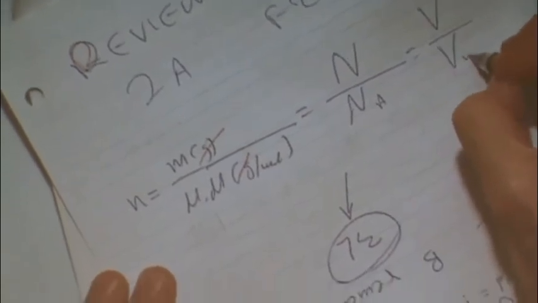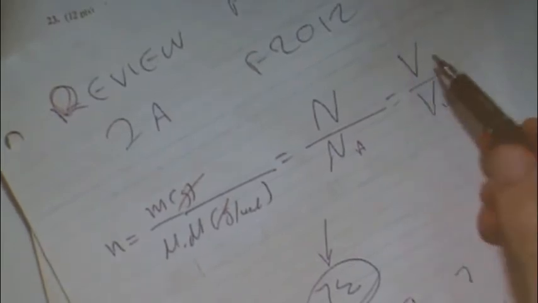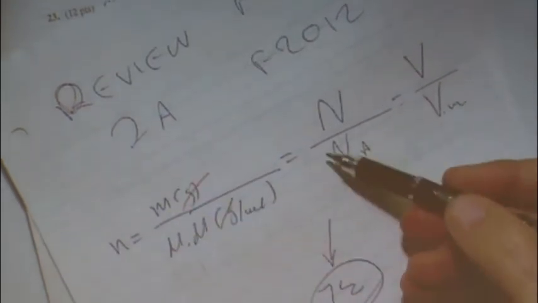Right? Also, it is volume divided by the molar volume. Whatever the volume is per mole, at the same temperature and pressure, if you divide the volume by the molar volume, you'll find the number of moles. So it's this way, that way, that way.